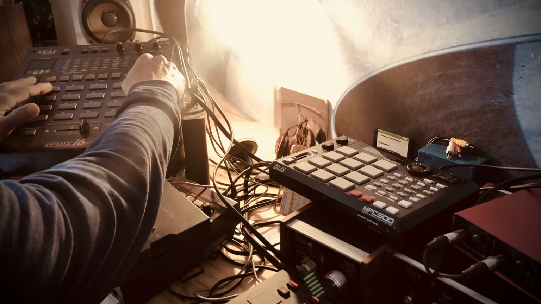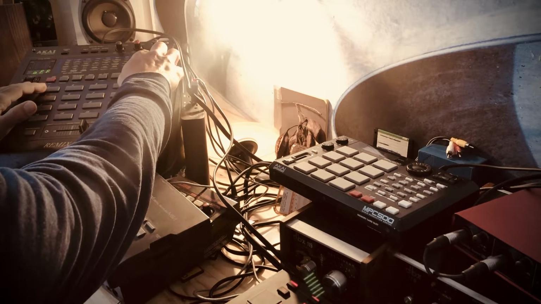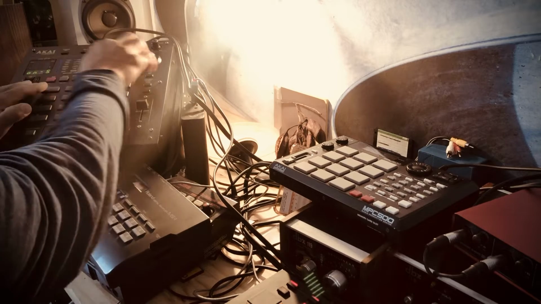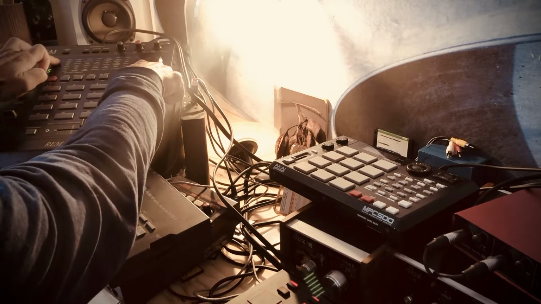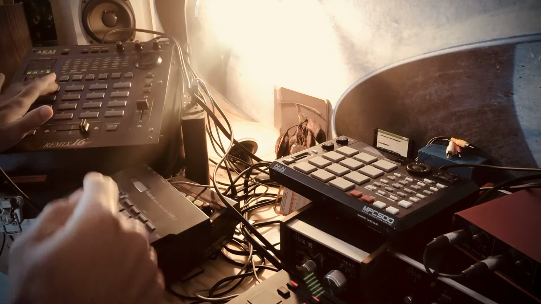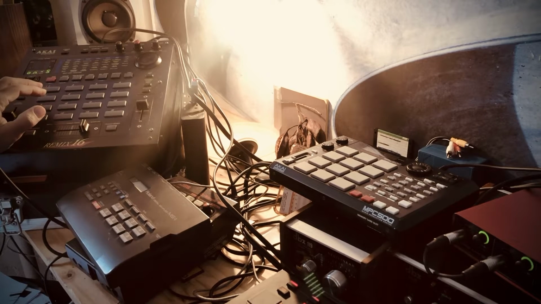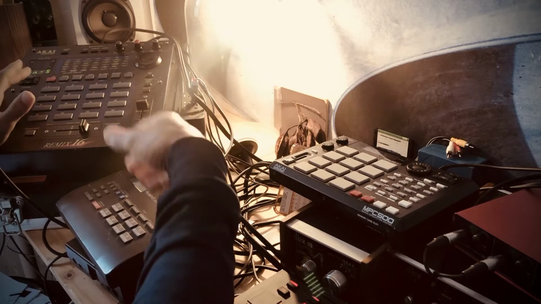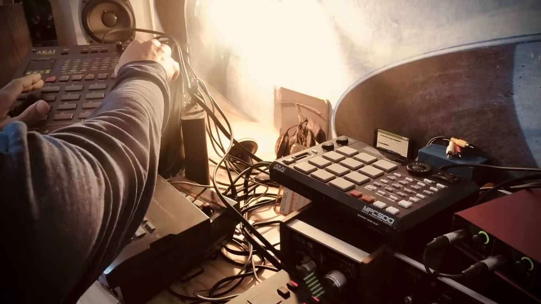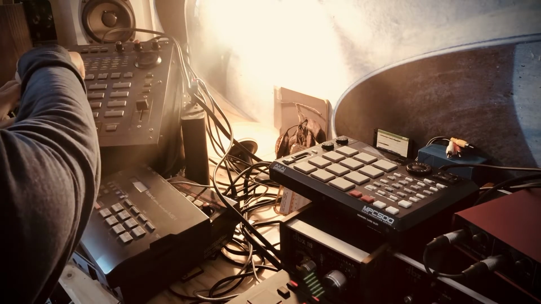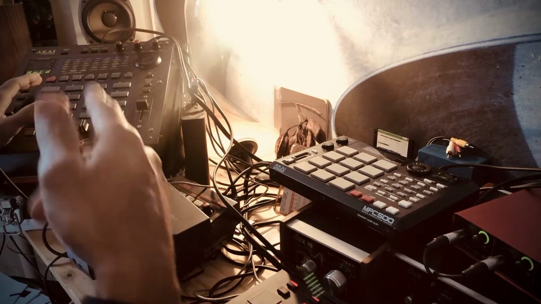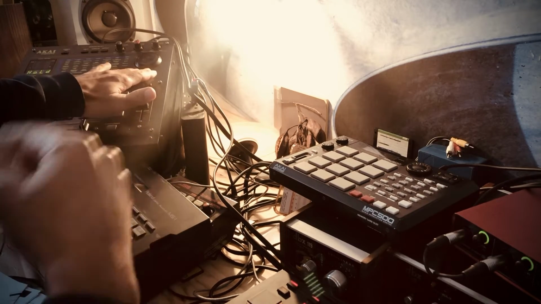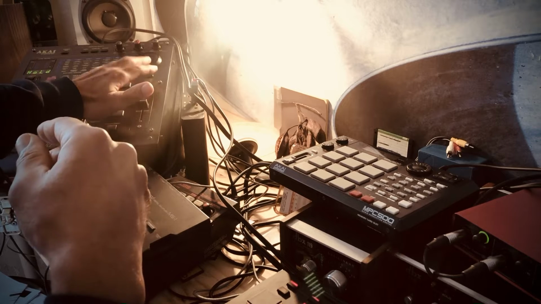Now it's not on. If I want it to be one shot, I have to go to edit, go on loop and one shot, and that's one loop. I can also select hold and it will loop. Okay, I will go further on edition after.